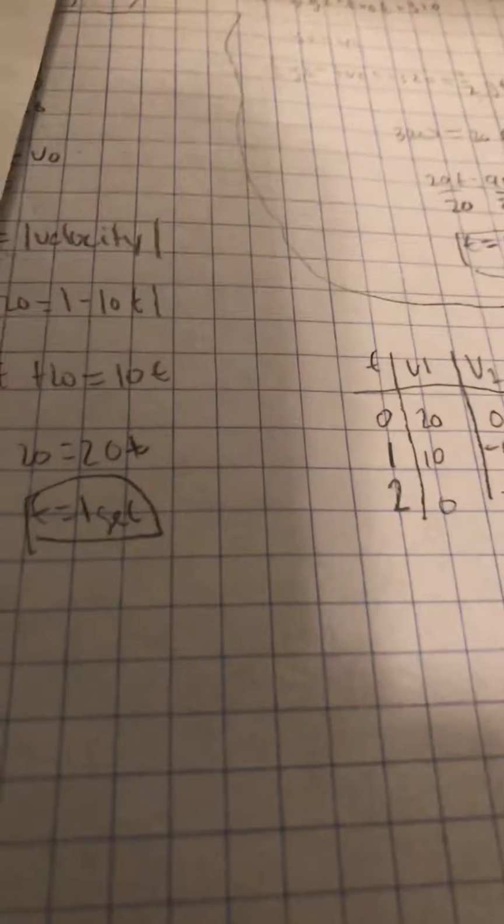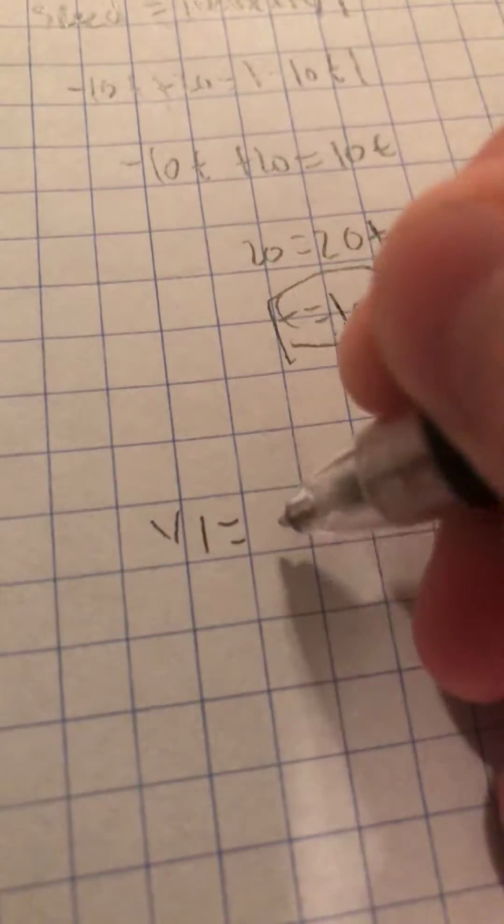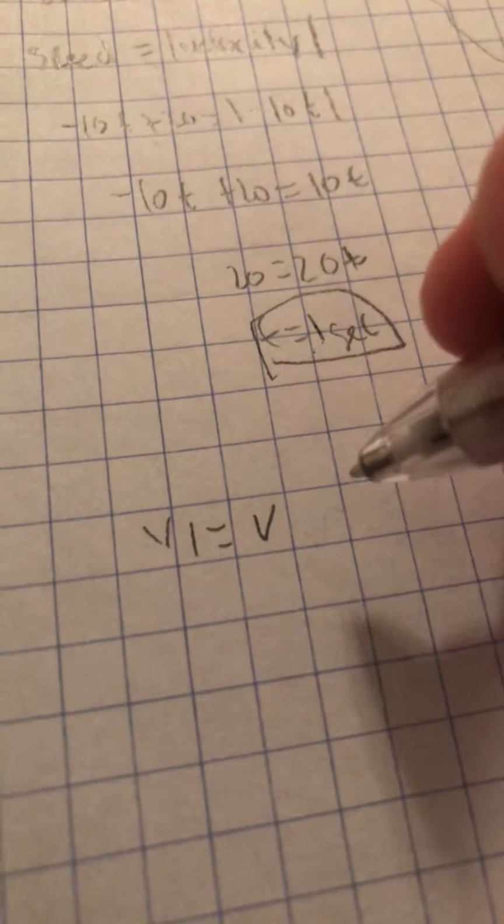All right, and the last question is, which ball hits the ground first? So what I can do is I can say y1 is equal to... sorry, I just read my work wrong. y1 does not equal v. That doesn't make sense. y1 is equal to 0.